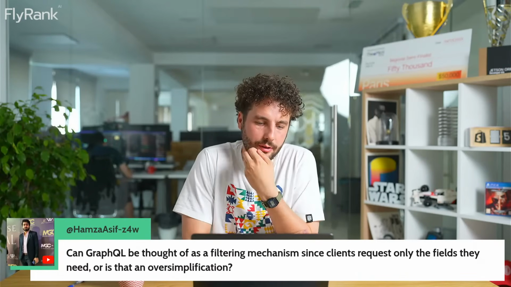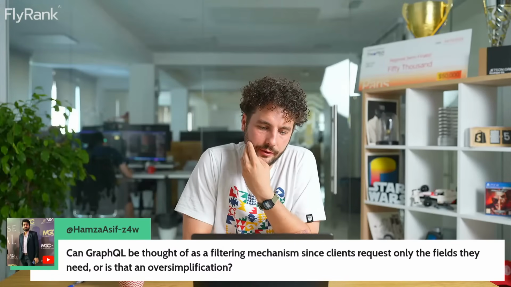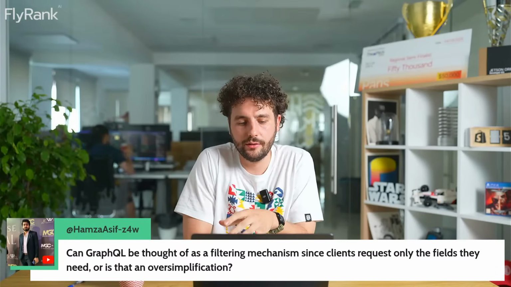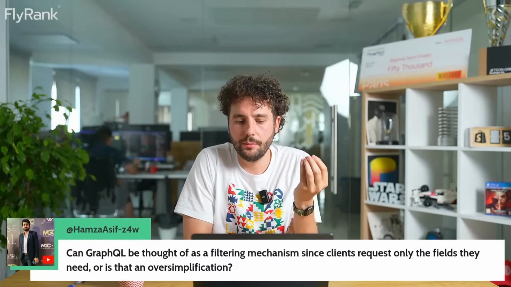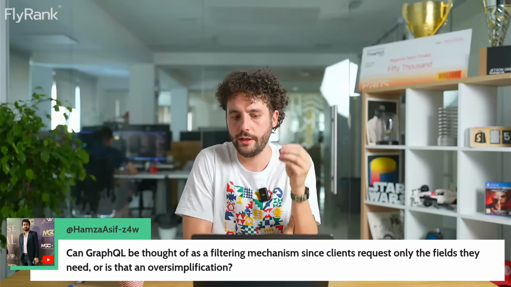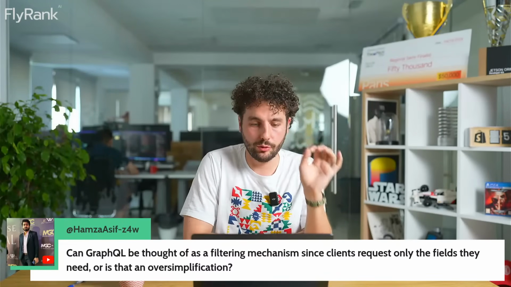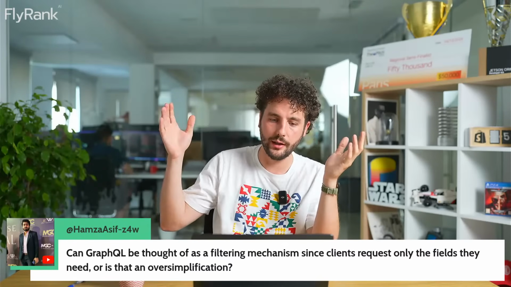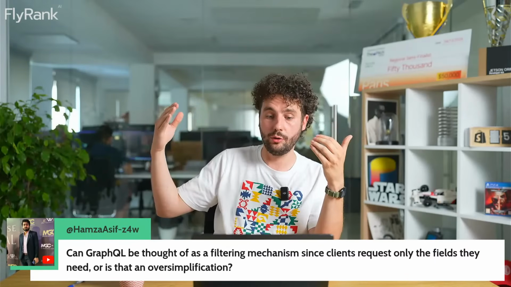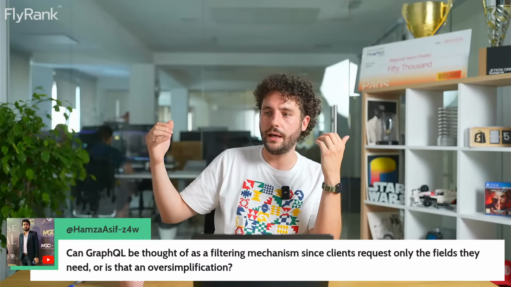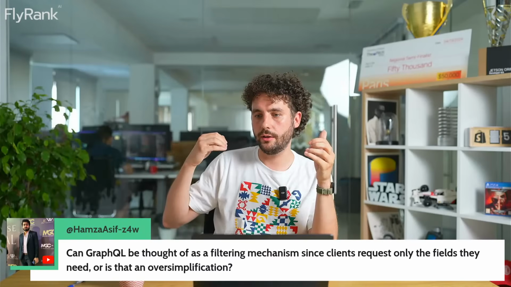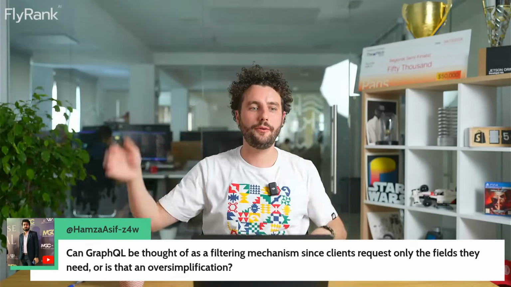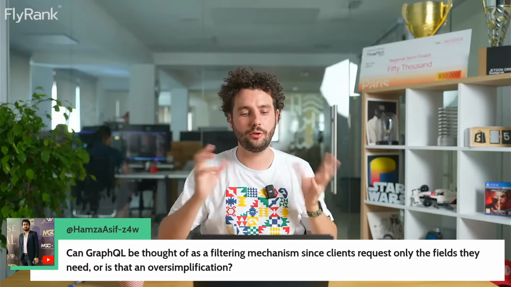Can GraphQL be thought of as a filtering mechanism? Well, you can have a filtering mechanism inside the REST API as well. So you have one endpoint, and you use, if you remember, those query parameters from the URL, and based on that you could do the filtering. But here GraphQL just optimized how to fetch stuff, and you can actually fetch different items.